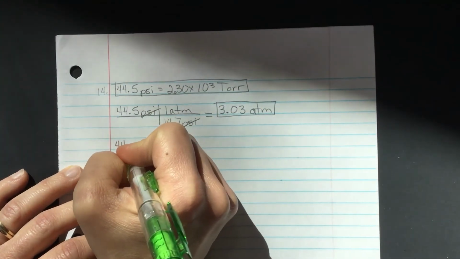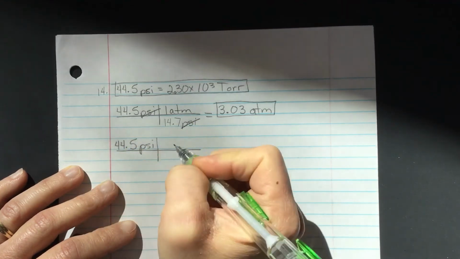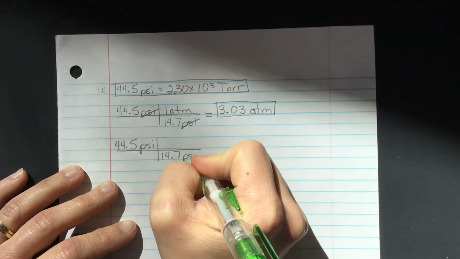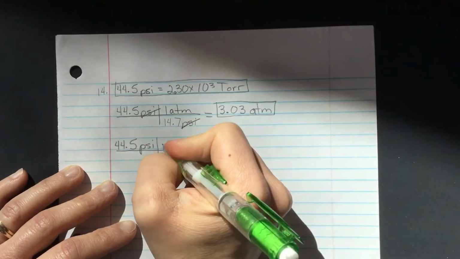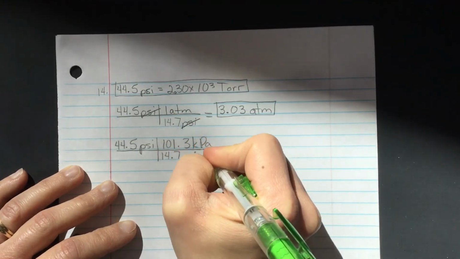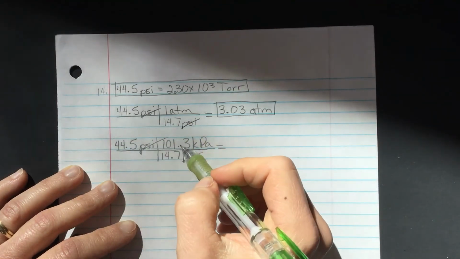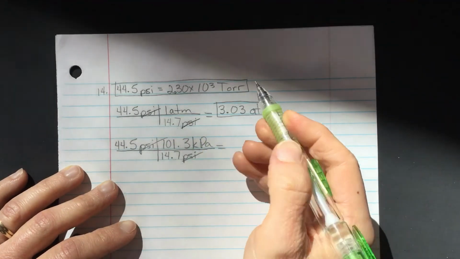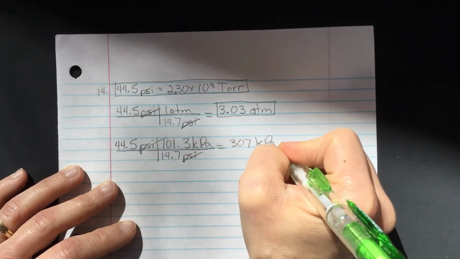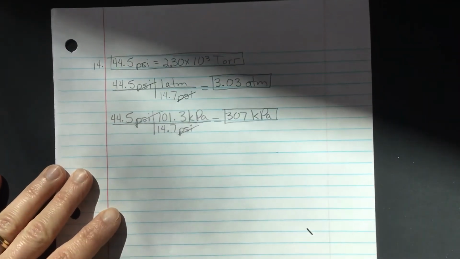Okay, we're going to do this again, 44.5 psi. But this time I'm going to convert that to kilopascals. So I know that 14.7 psi is equivalent to 101.3 kilopascals. The psi cancel out, do the multiplication across the top, divide by what's on the bottom, and I get 307 kilopascals. So that's the first row.